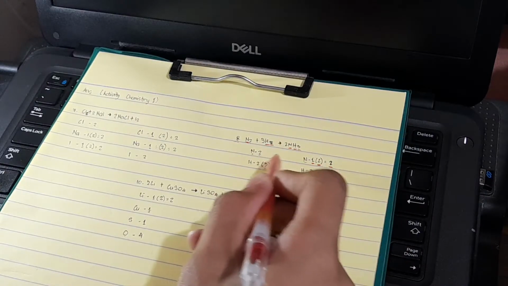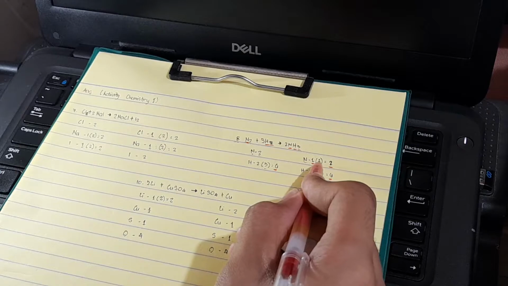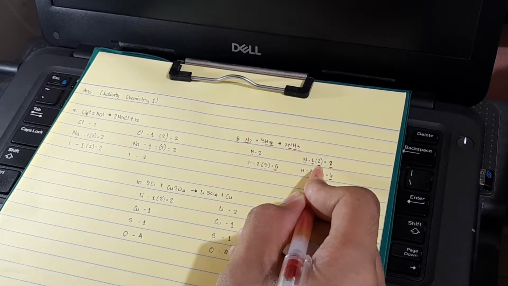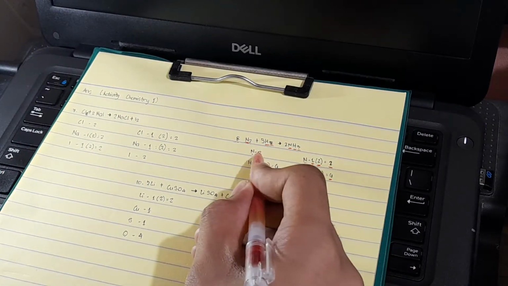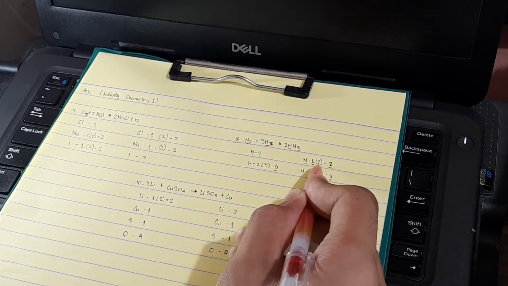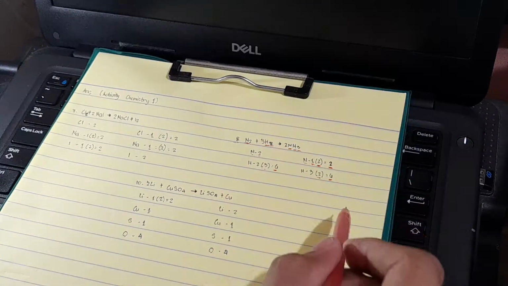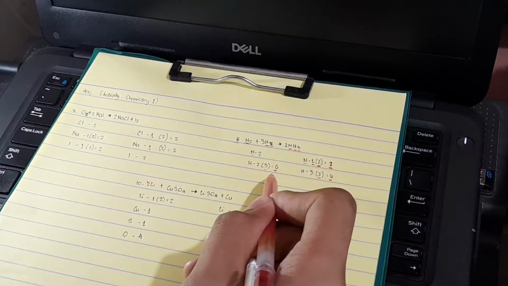Now to balance each other, we need to use multiplication so that they can be balanced. So we need to put 2. So 2 times 1 is equal to 2. Now they are balanced.